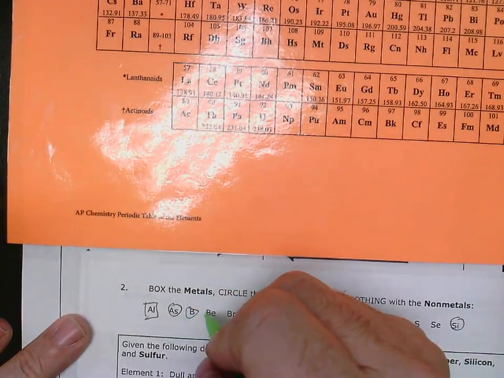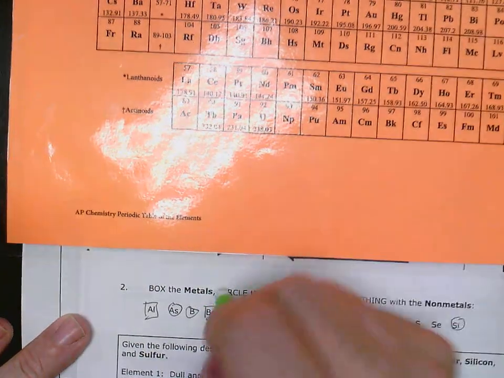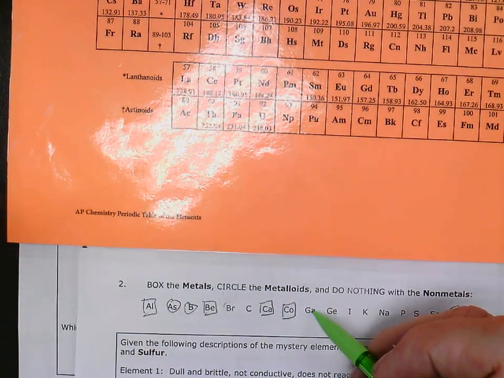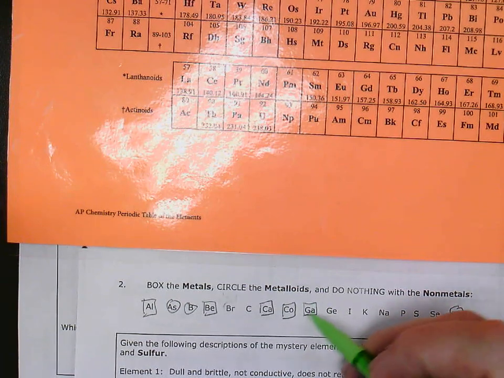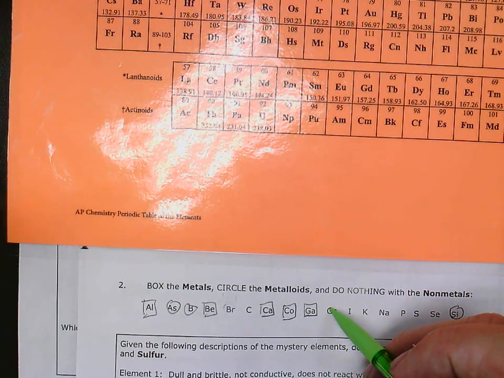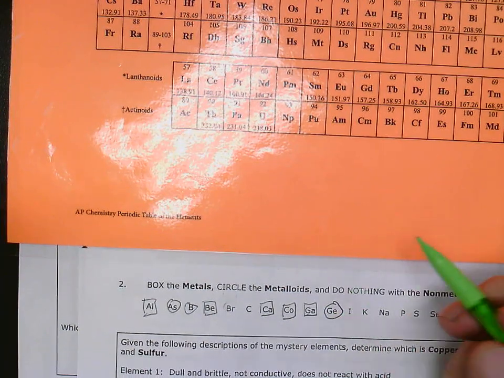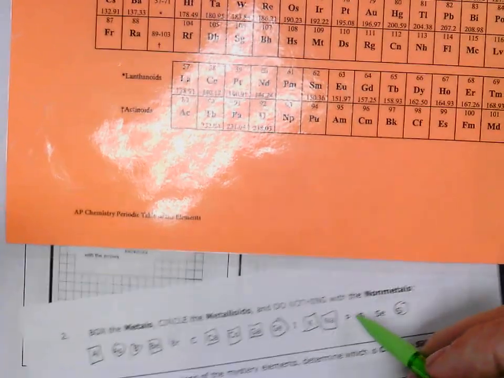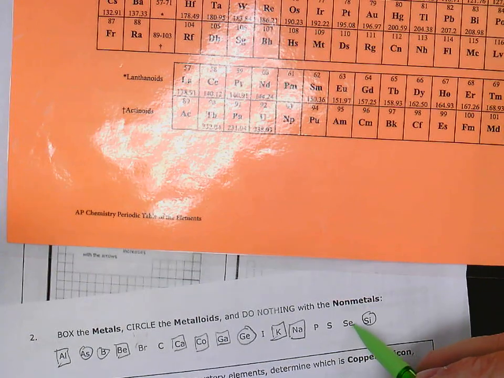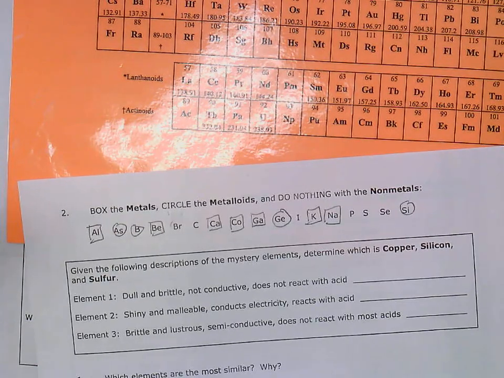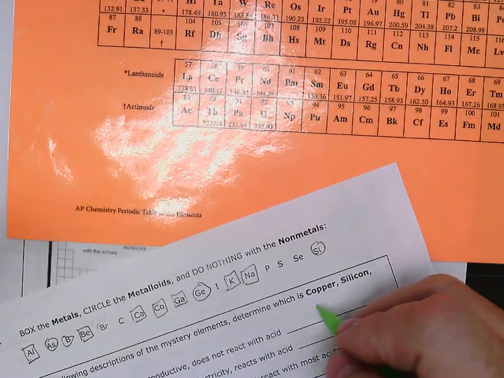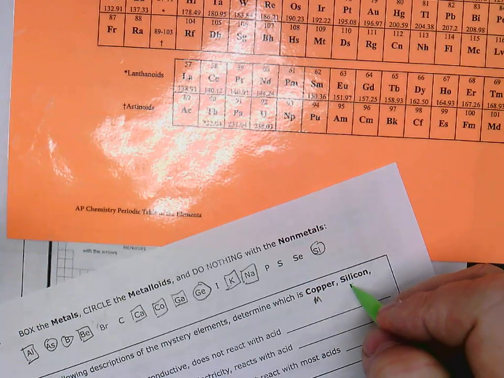All right. So Be, that's a metal. Bromine, that's a non-metal. Oh, we don't do anything to the non-metals. Carbon's a non-metal. Calcium's a metal. Cobalt's a metal. Gallium is a metal. Germanium is, there we go, a metalloid. Iodine is a non-metal. Potassium is a metal. Sodium is a metal. Phosphorus is a non-metal. Sulfur is a non-metal. Selenium is a non-metal. I hope that's right. I think that's right. Wait a minute, let me make sure. Those two, and those two. Yeah, that's right.